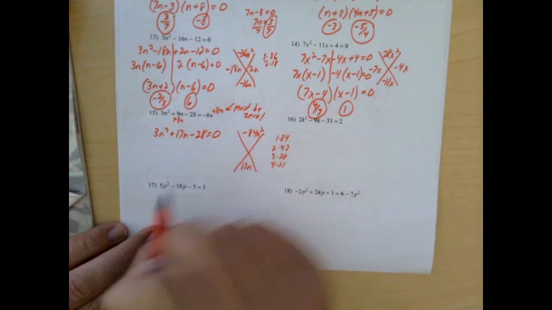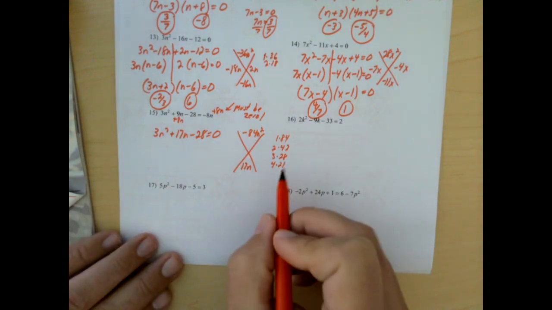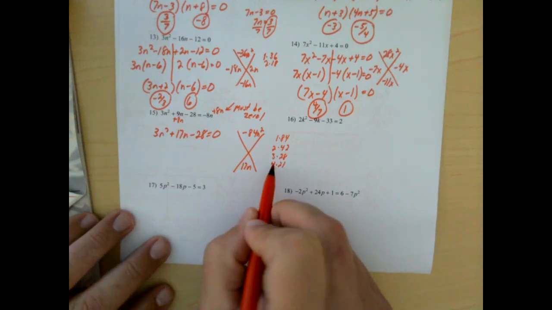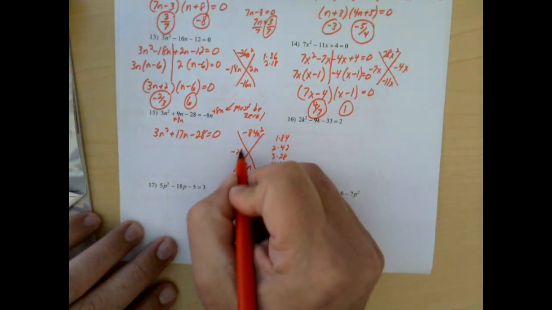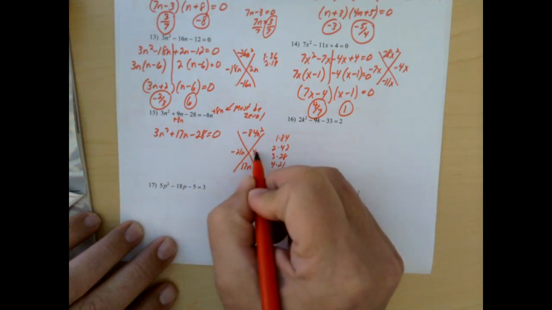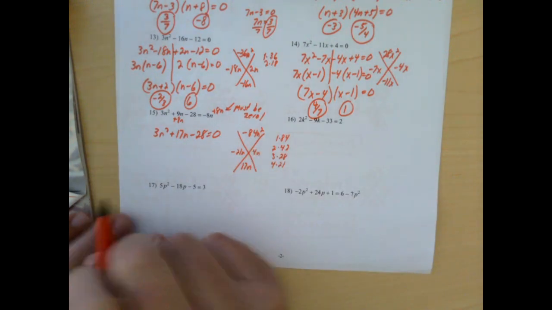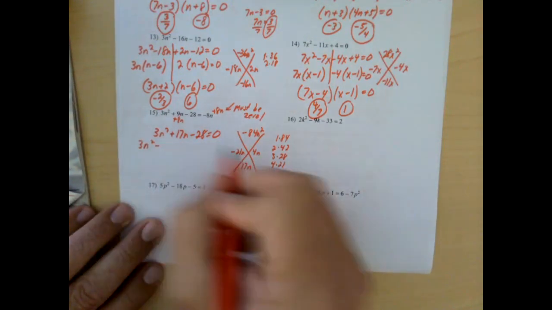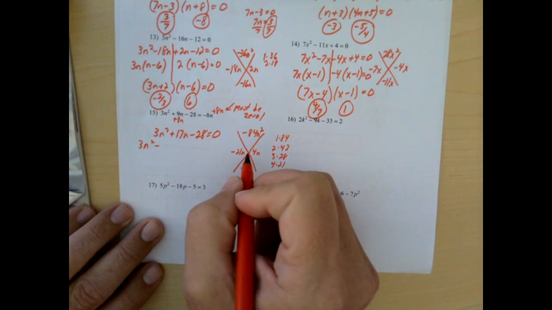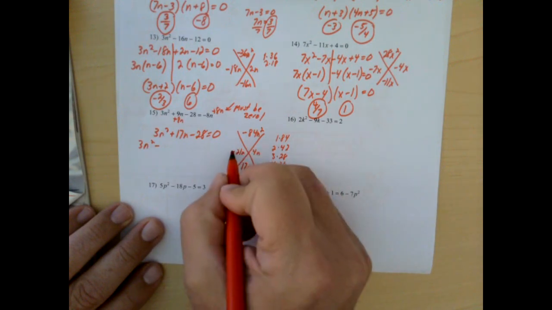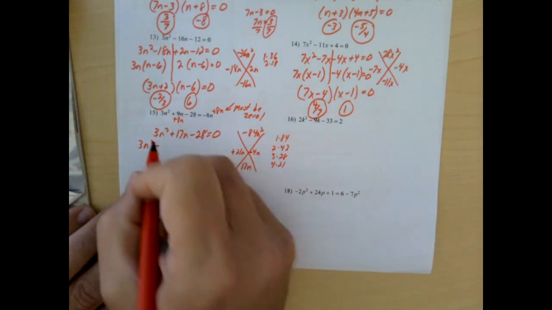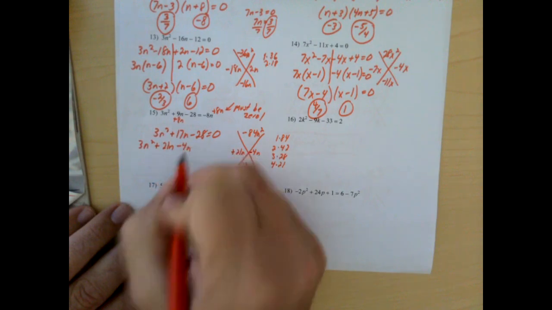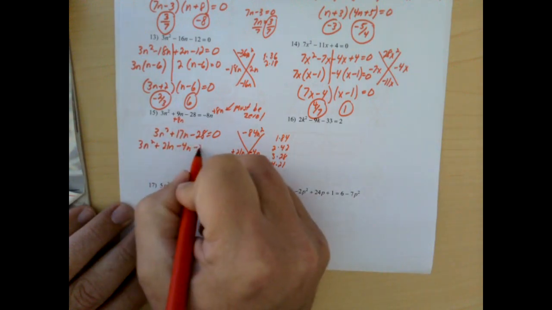Oh, and this is a negative, so that's what I need, because one has to be positive, one has to be negative. So in this case, a negative 21n and a positive 4n. Okay, so 3n squared, I'll put the minus, oh, I have these backwards, the signs are backwards. I need a positive 21n and a minus 4n.